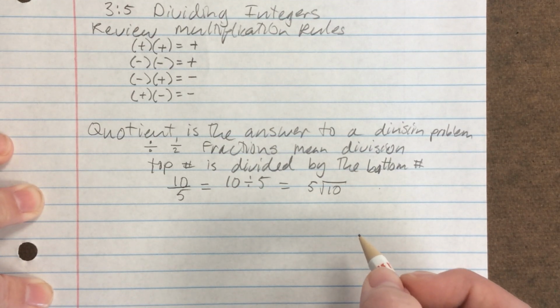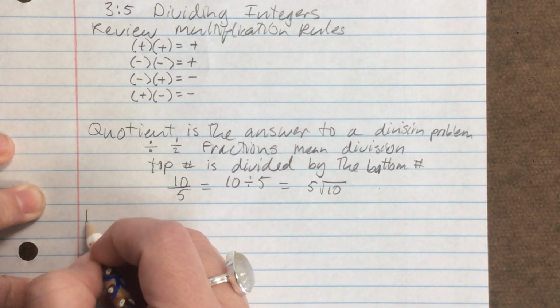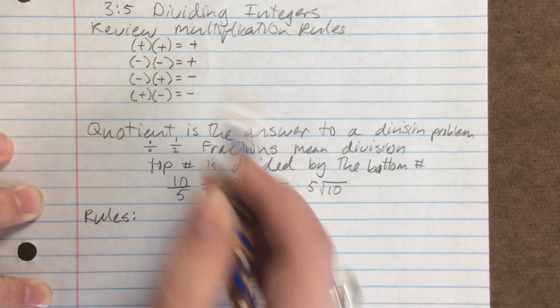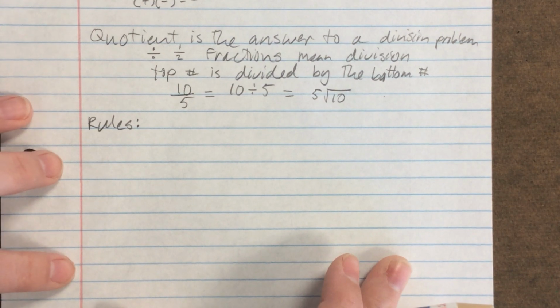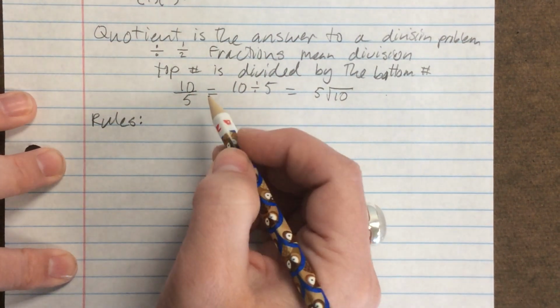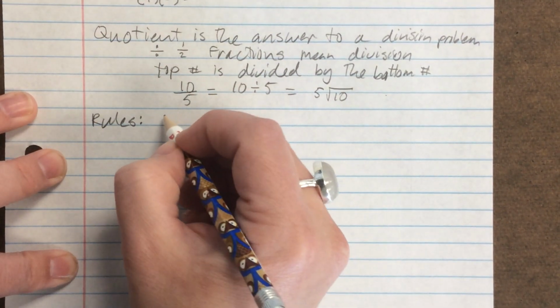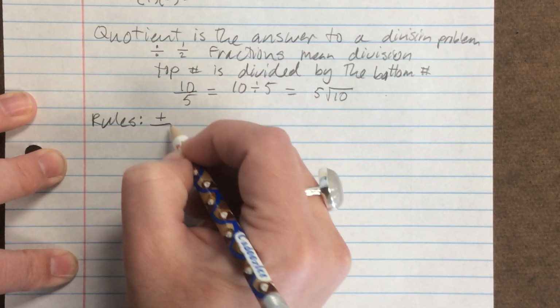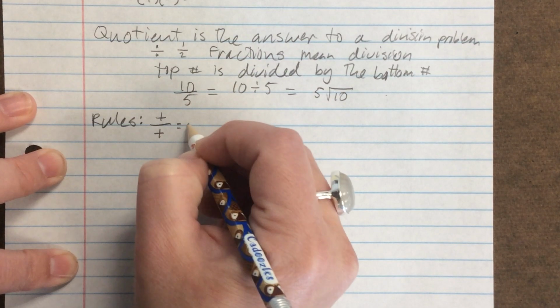Okay? So if we want to write the rules out for integers and division, I'm going to write them in short form like I did the multiplication rules, and I'm going to write them as fractions. These end up looking kind of like hieroglyphics though. A positive divided by a positive is positive.